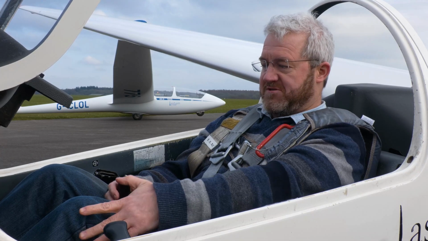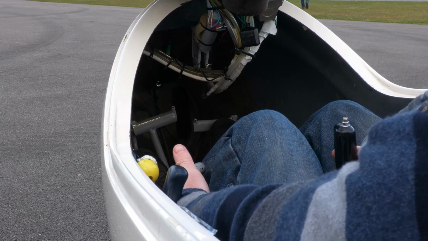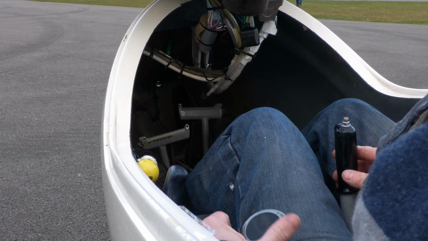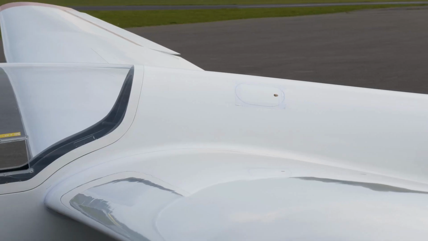Now, as I'm unable to do that, I use a hand rudder. So there's a connection between the hand rudder and the rudder pedals. So when I push the hand rudder forwards, the left rudder pedal goes down, the glider will yaw to the left, and I pull the hand rudder back and the right rudder pedal depresses and the glider will yaw to the right.